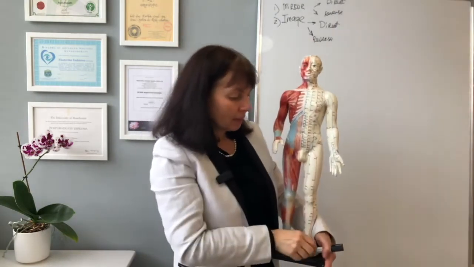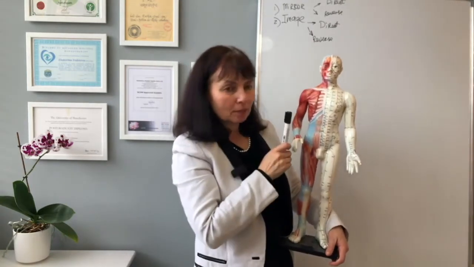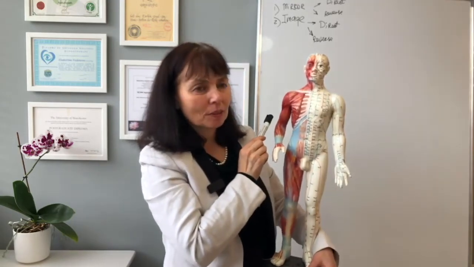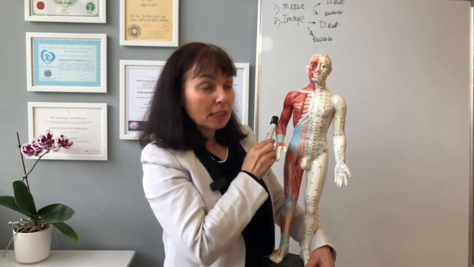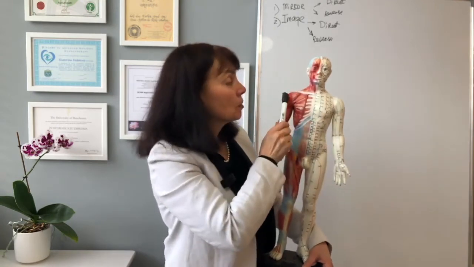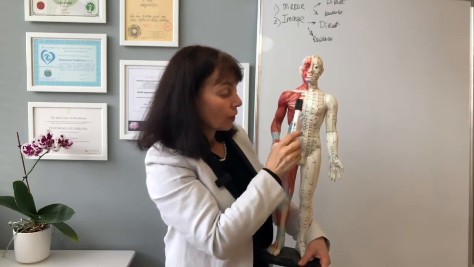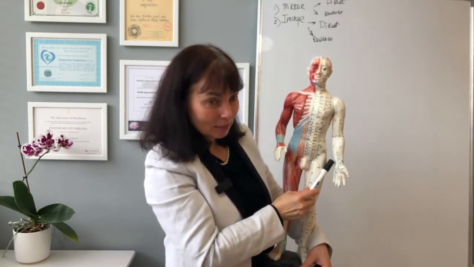And let's say if someone has a shoulder pain and we want to treat the right shoulder, where will we find the right projection? If it is a direct mirror, that can be the other shoulder or the hip on the opposite side.